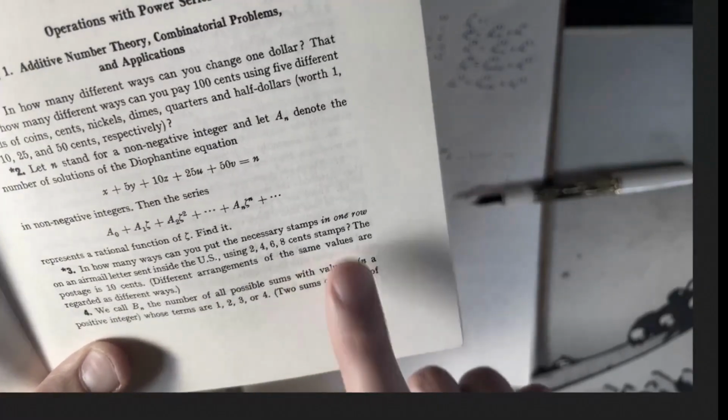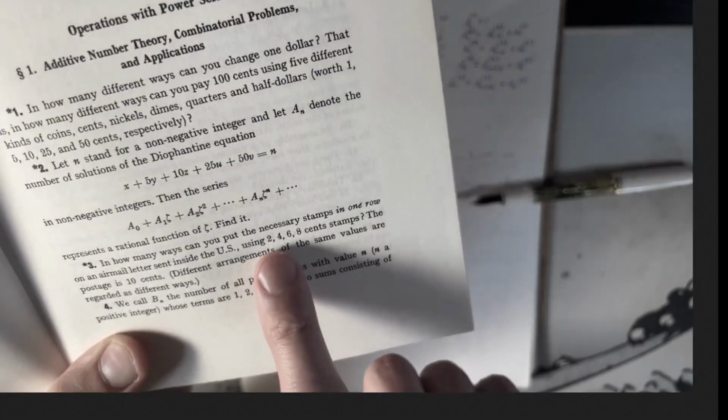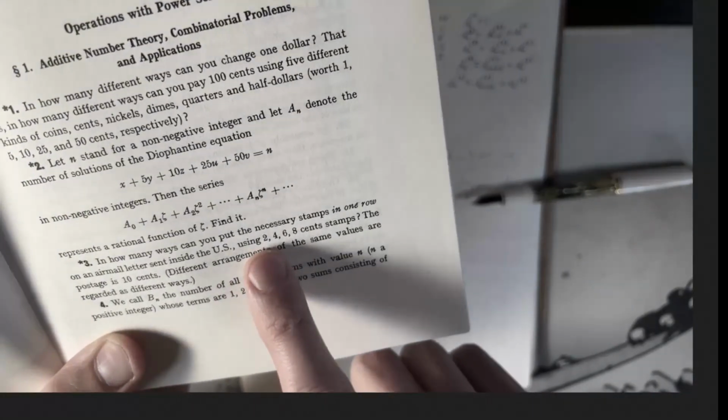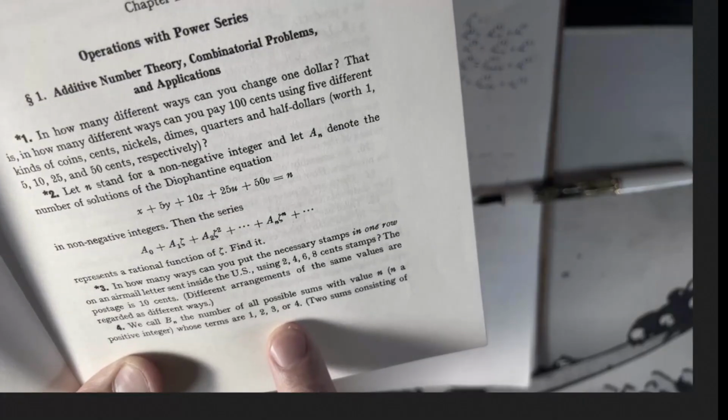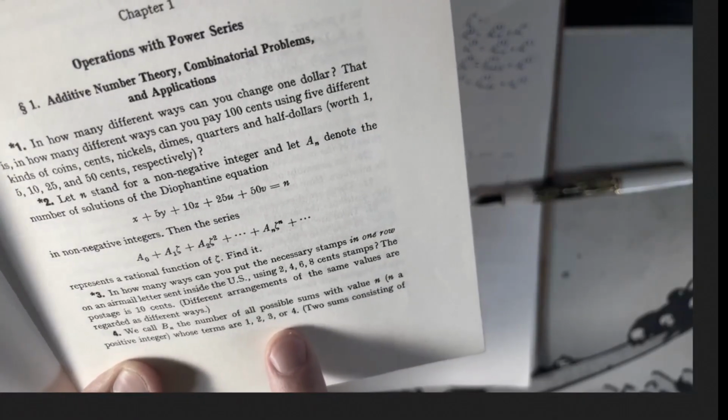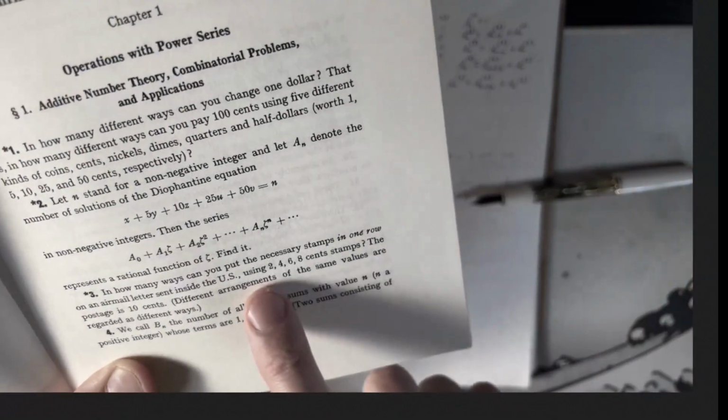So the total postage was supposed to be 10 cents. However, different arrangements of the same values are also regarded as different. So it's like you have distinct stamps. I might have five 2 cent stamps. Now that I'm thinking about that, you can't actually tell. That's not what I meant. But different arrangements using the same values. So if you had like 244, that's different than 442. That's what he means. So that's a different arrangement of the same values.